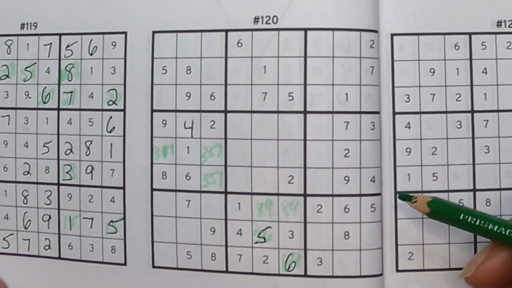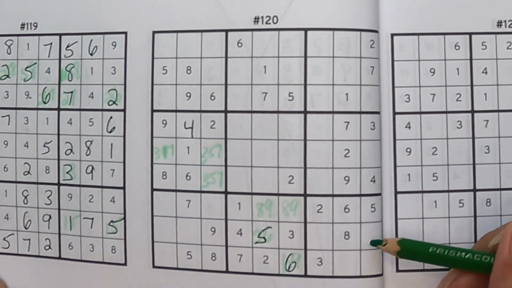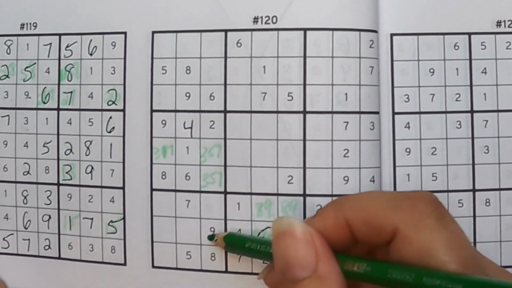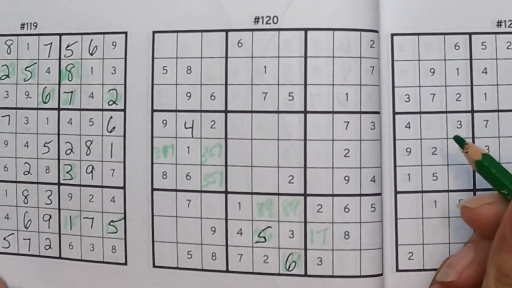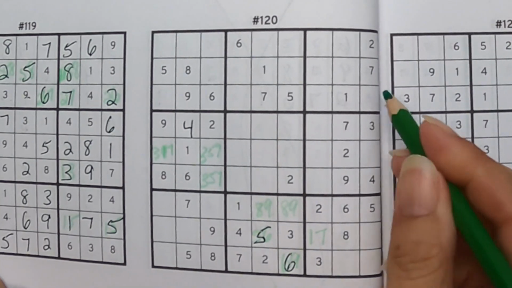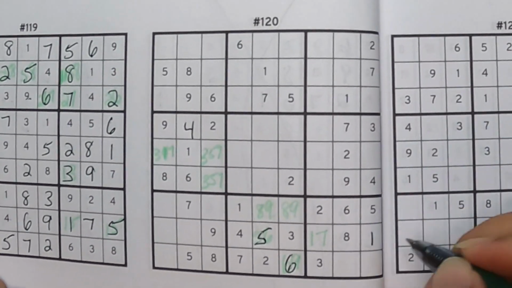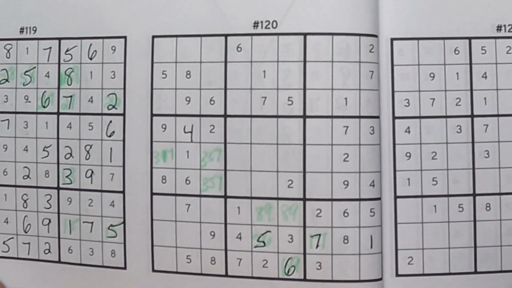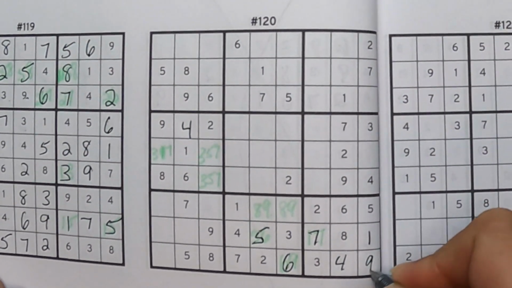For this box, we're missing 1, 4, 7, and 9. We've got a 4 and 9 here. So 1, 7. 7, 4, and 9 here means this is our 1. That makes this our 7. We've got a 9 here, so 4, 9.